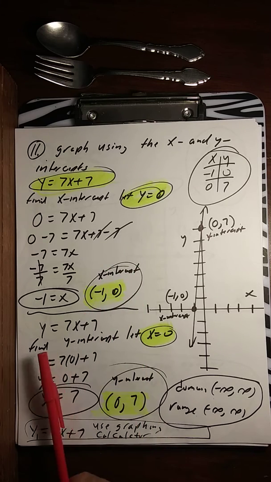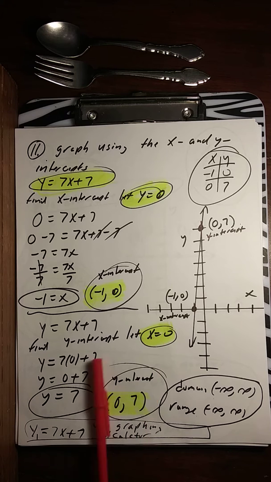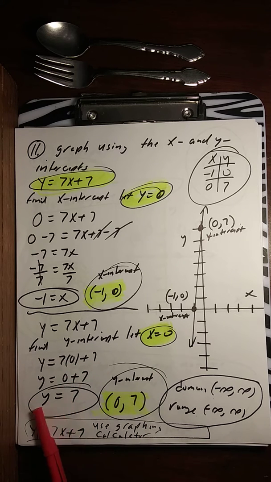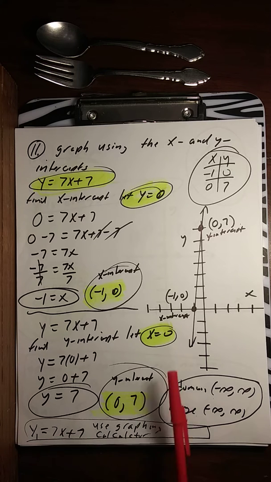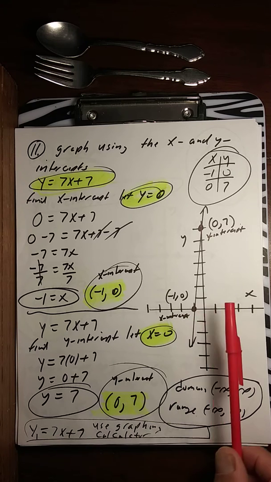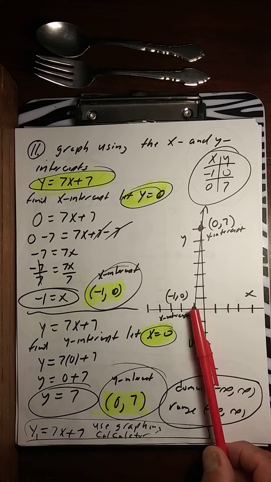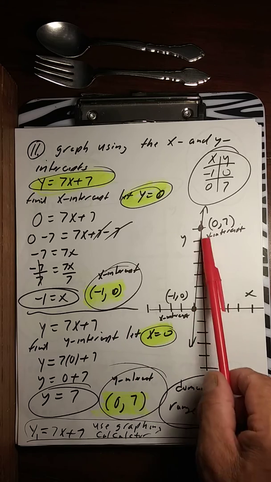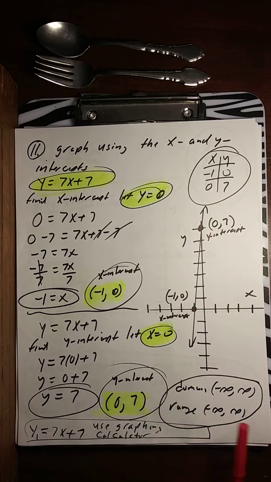Now the y-intercept, let x equals 0. So 0 there. That's going to be 0, so y is 7. So at 0, you're going to get what? 7. So the graph is going to be -1, 0, and 0 and up 7. Connect the dots. Okay. Or with a calculator, sure, let's do it that way.